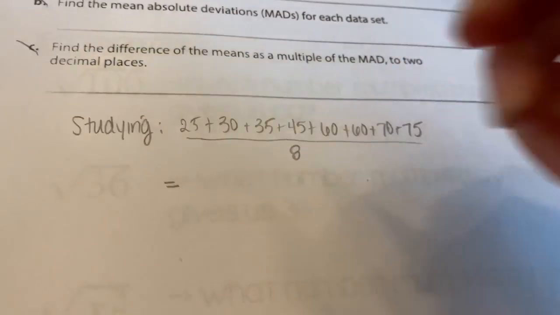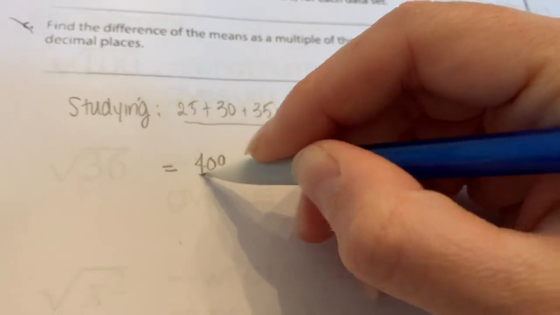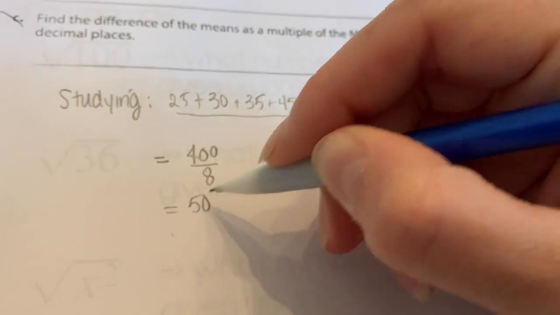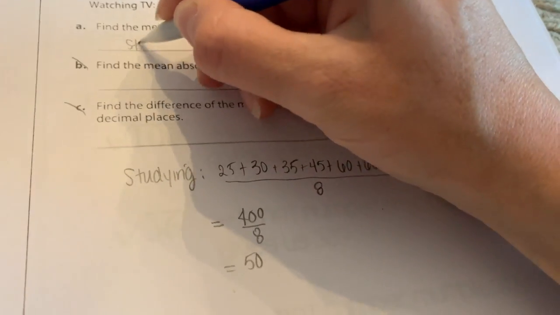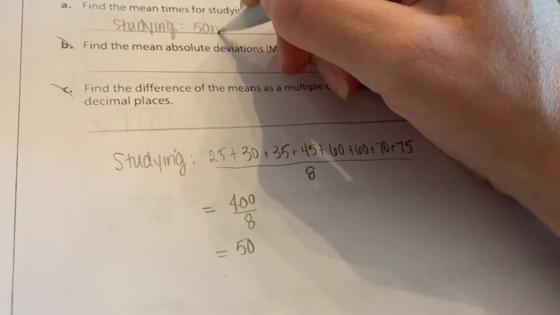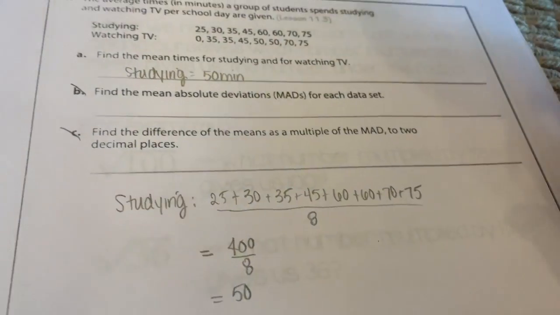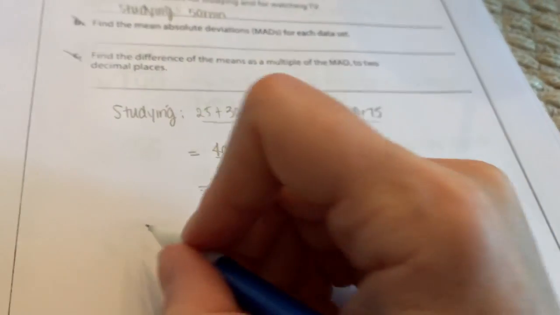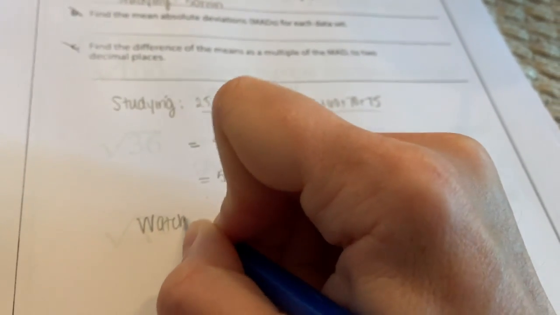So you get 400 up top divided by 8, and that gives you 50. Okay, so the mean for studying is 50 minutes.